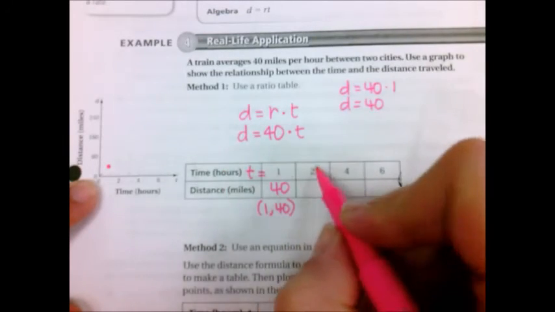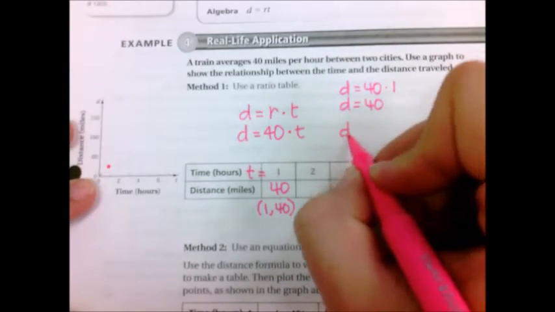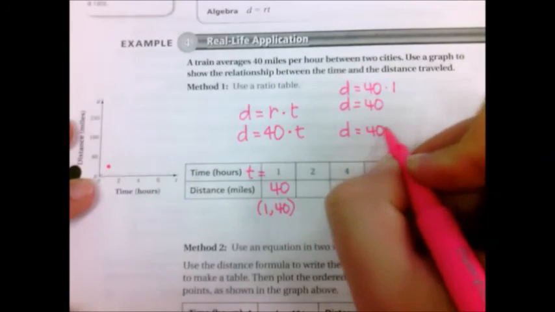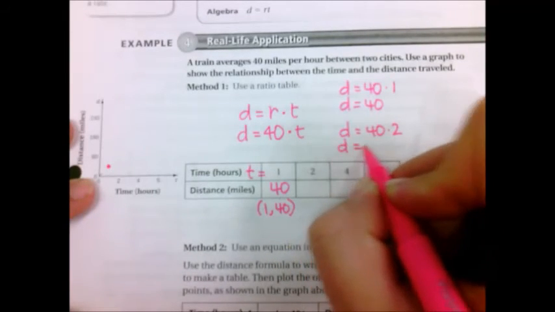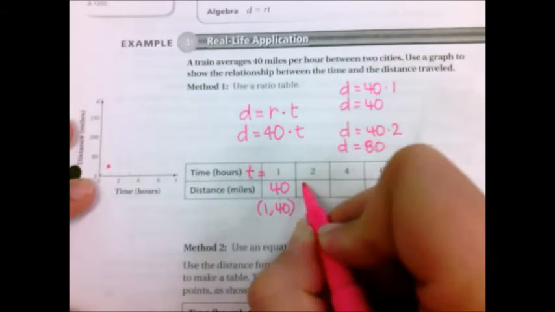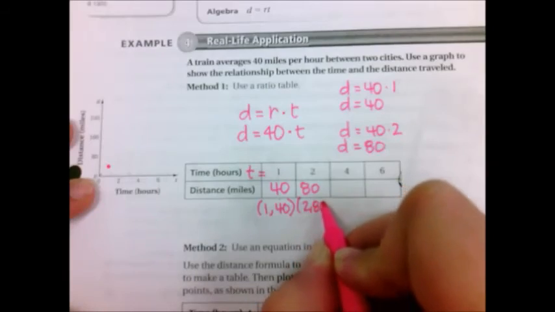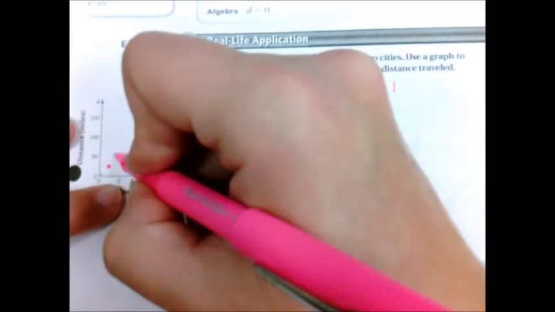The next one, t equals 2. The time is 2 hours. Distance equals 40 times 2. Distance equals 80, which will make the ordered pair 2, 80. So over to 2, up to 80.